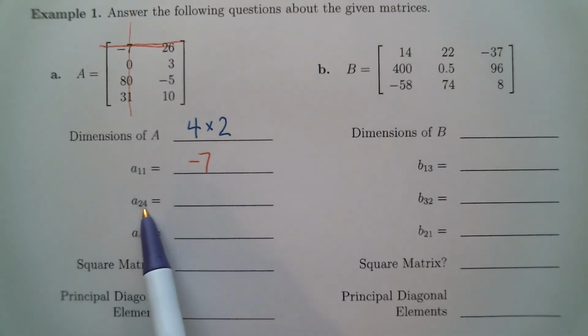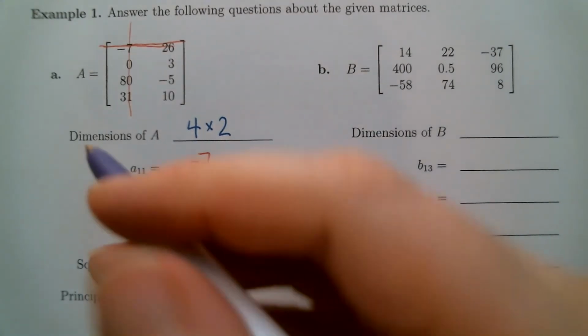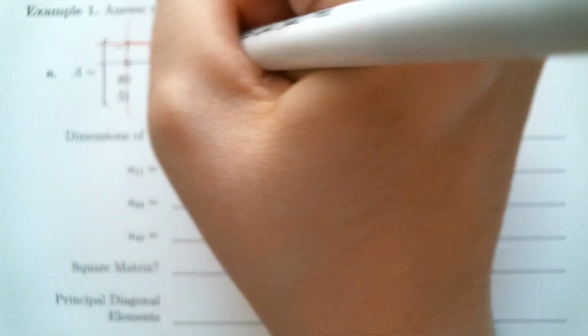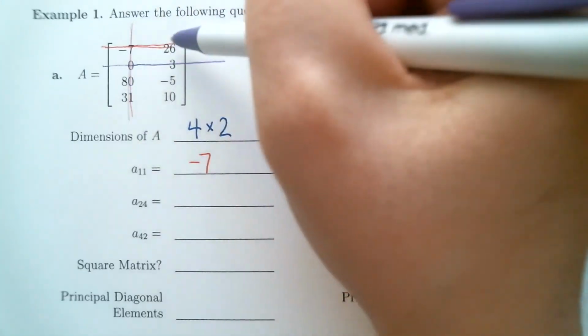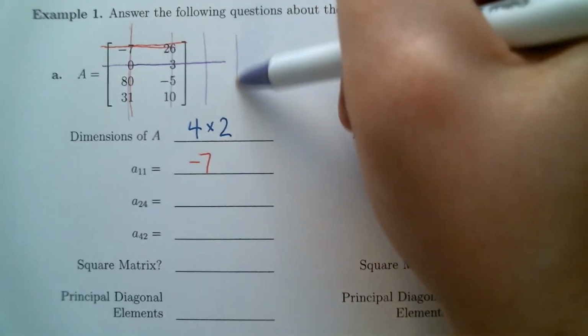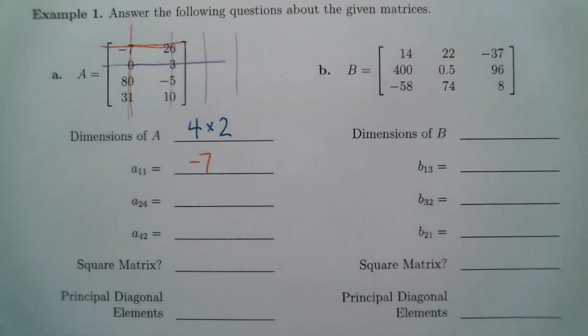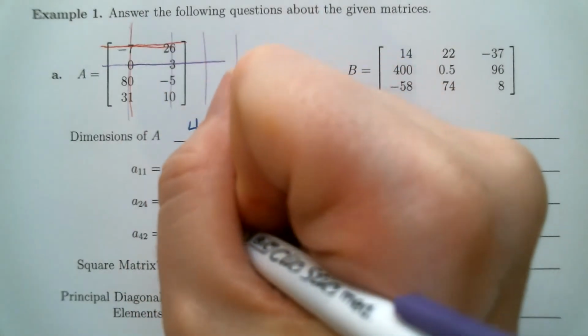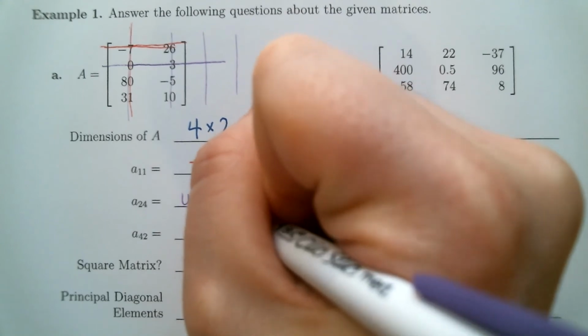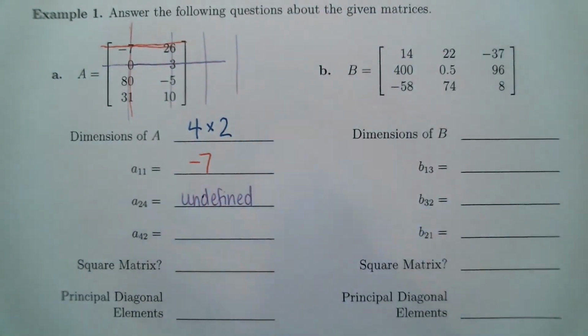So second row, fourth column. So let's find the second row, and 1, 2, 3, 4. There is no fourth column. So we are going to write undefined. There is no such element, because this matrix does not have 4 columns.